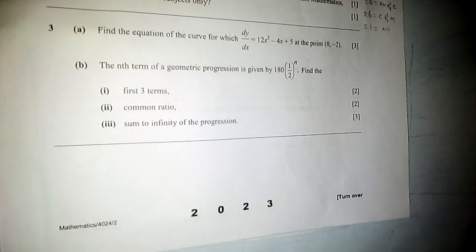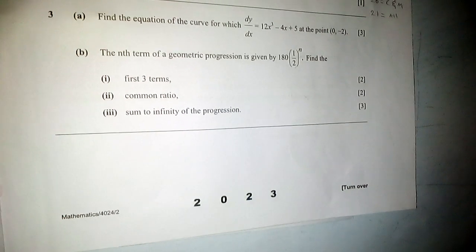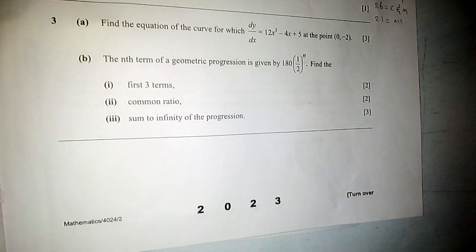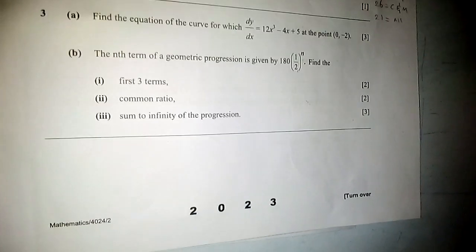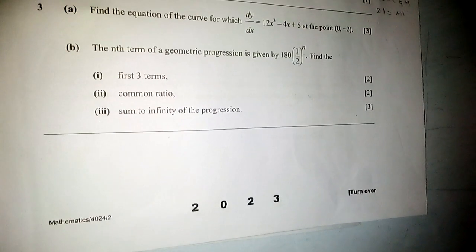Let's look at this particular question. This is a question from 2023, paper 2, internal candidates. Let's look at question number 3B of section A. So the question is on GP, geometric progression.